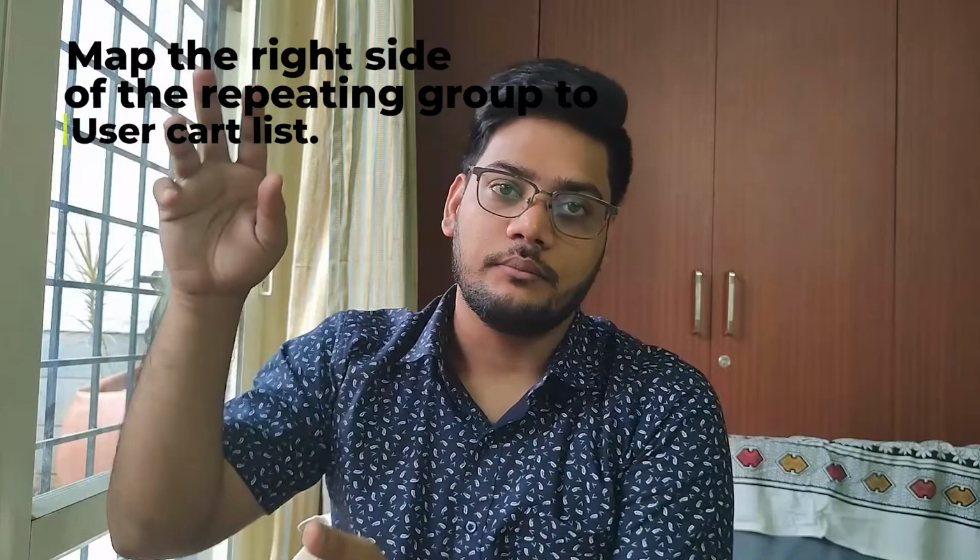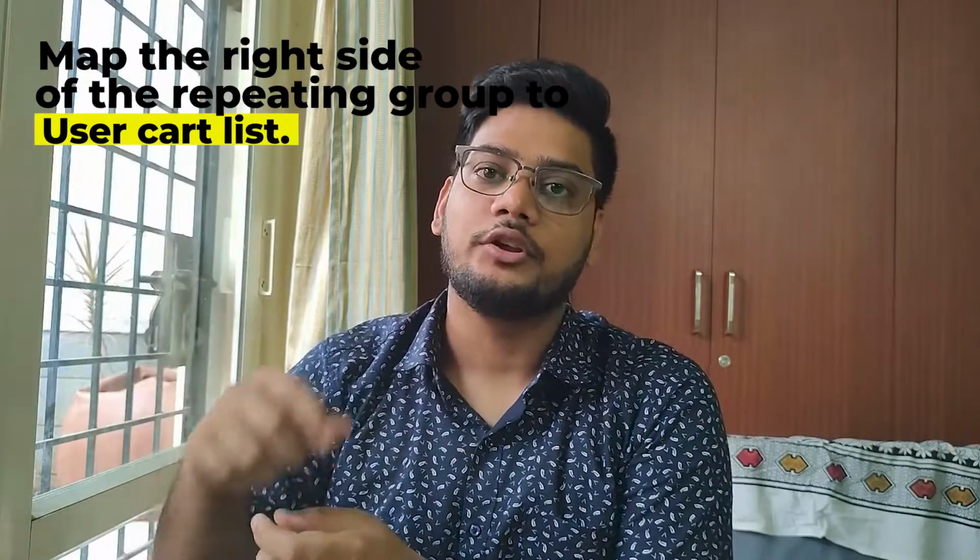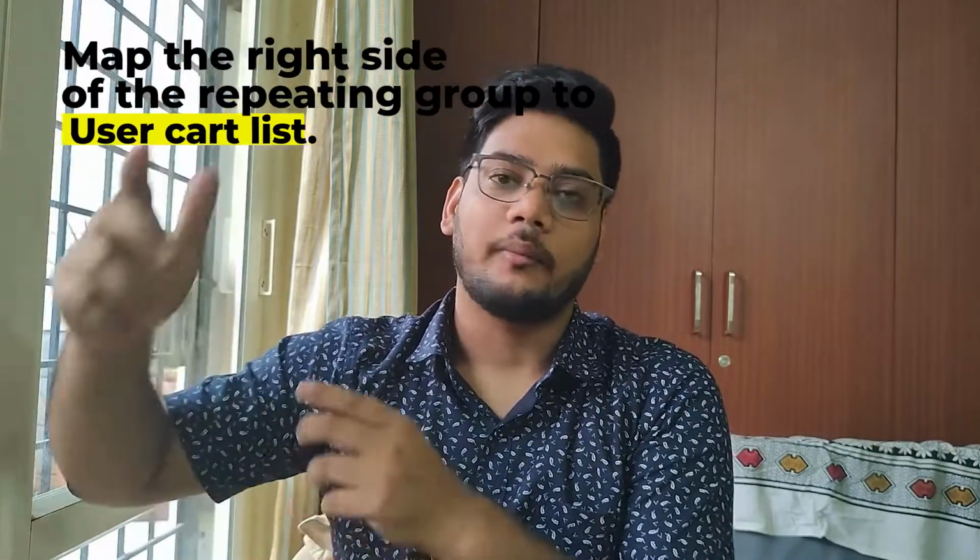So I will suggest having one field in your user table that is a list of all the products, and whenever someone clicks on it and you add to cart, add the product into the user cart list item. So that's how you directly store it, and map the right-hand side of the repeating group with the user cart list, so that it automatically updates.